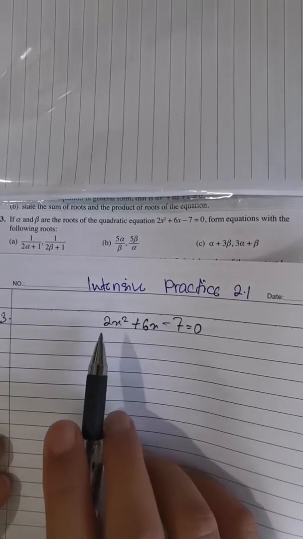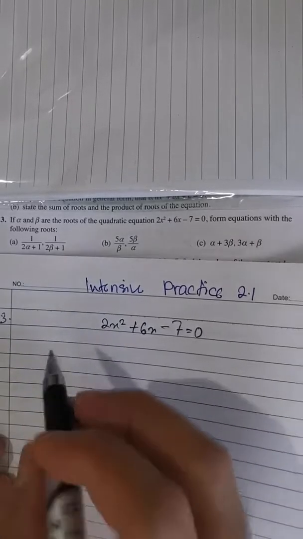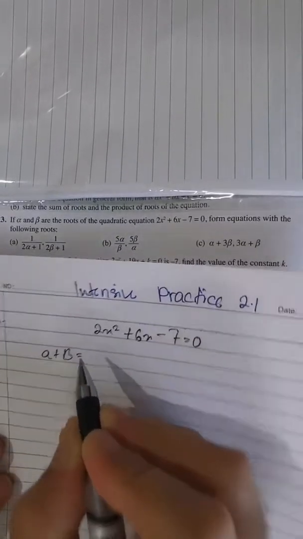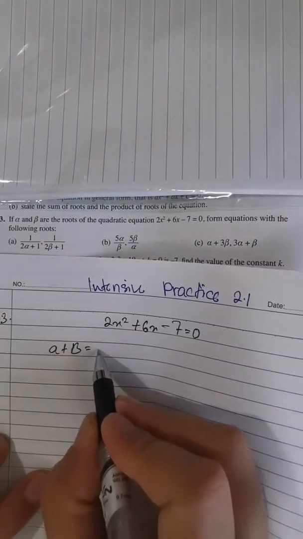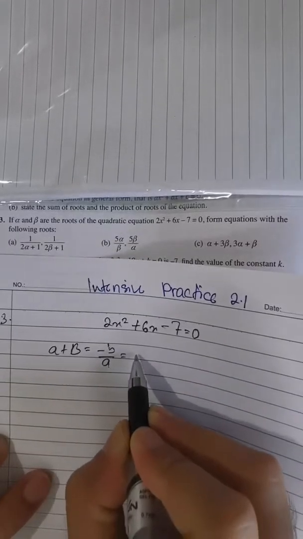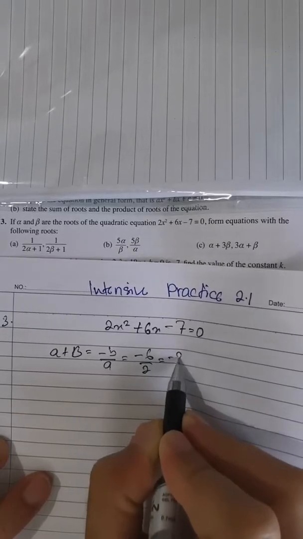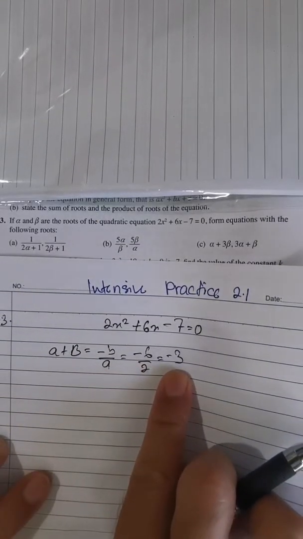But instead of writing sum of root and product of root, you write alpha plus beta to represent sum of root. The formula is still the same, negative b over a. So it is negative 6 over 2, which is negative 3. So the value for alpha plus beta will be negative 3.